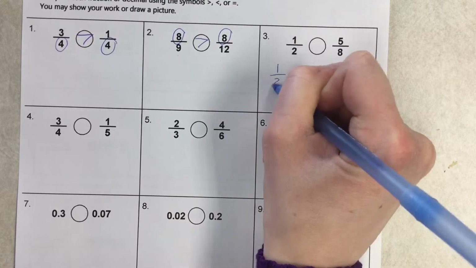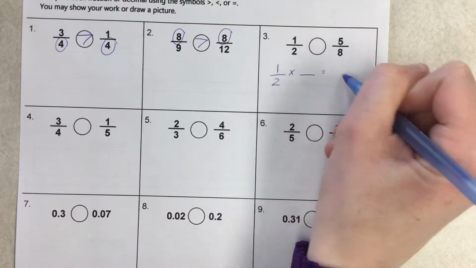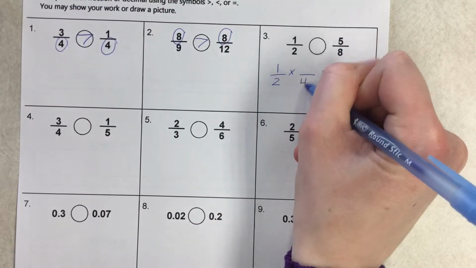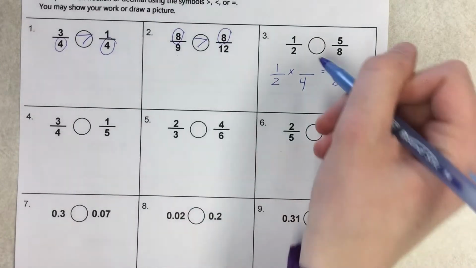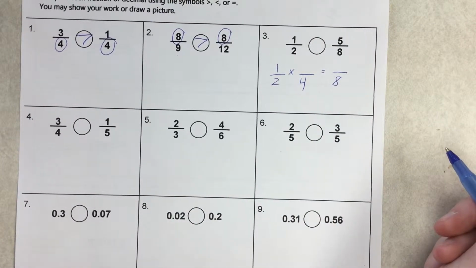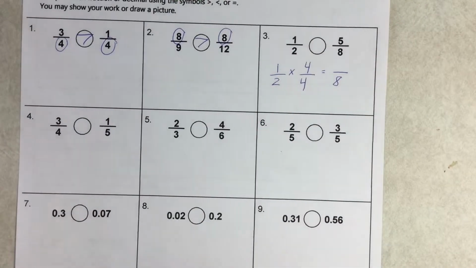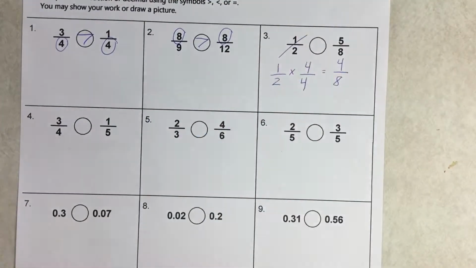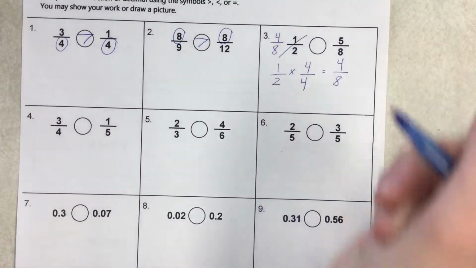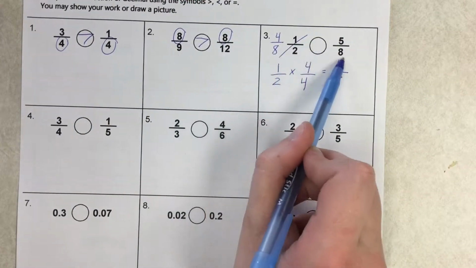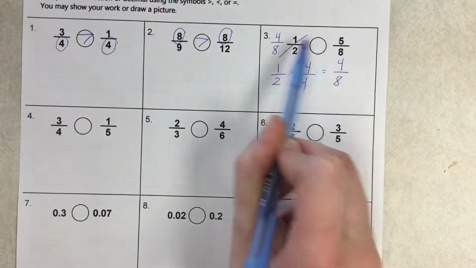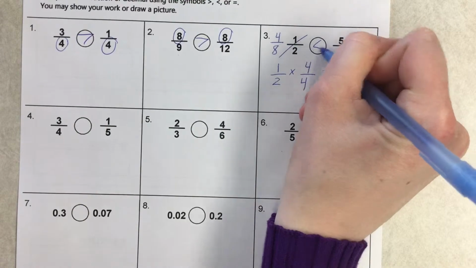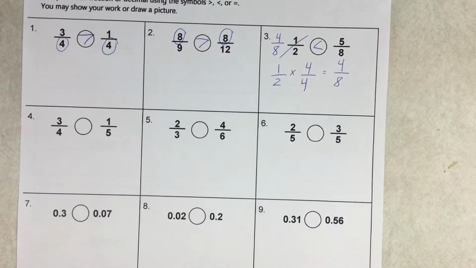So I'm going to start with 1/2 and I'm going to multiply it by a whole to get a denominator of 8. So I need to ask myself, 2 times what equals 8? I know 2 times 4 equals 8. I have to multiply by a whole when I'm making an equivalent fraction. So I have to multiply by 4 over 4, or 1 whole. 1 times 4 equals 4, and I get 4/8. So I'm going to cross out this 1/2 and change it to 4/8. Now that my denominators are the same, I can ask what's bigger, 4 pieces out of 8 or 5 pieces out of 8? And 5 is bigger, so I'm going to put a less than sign.